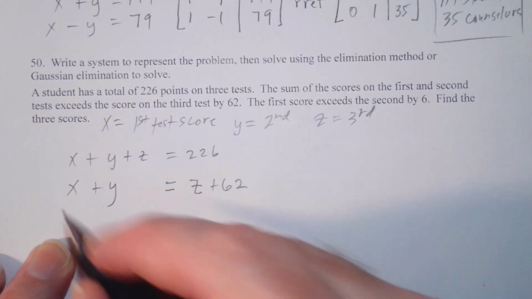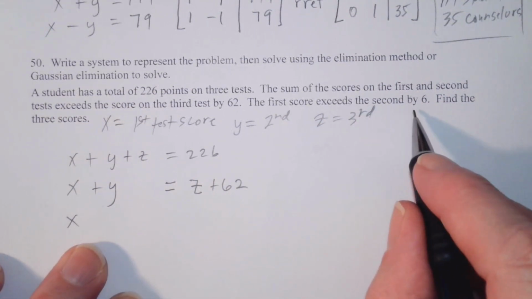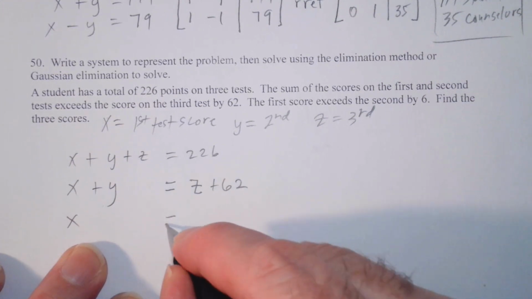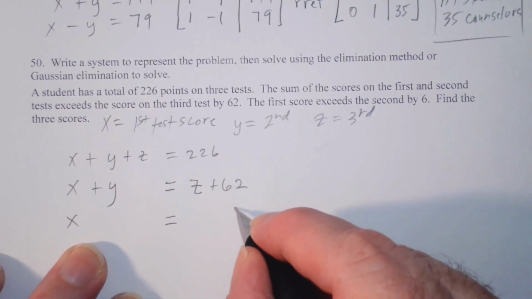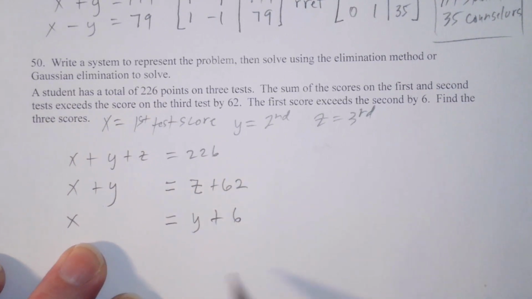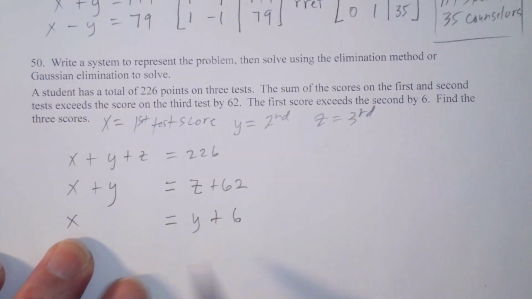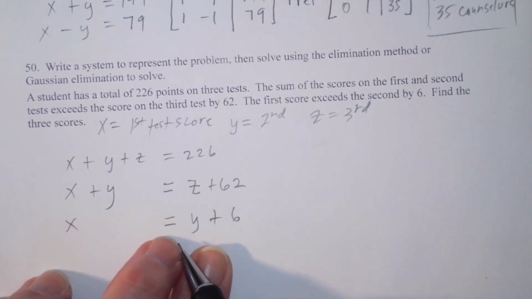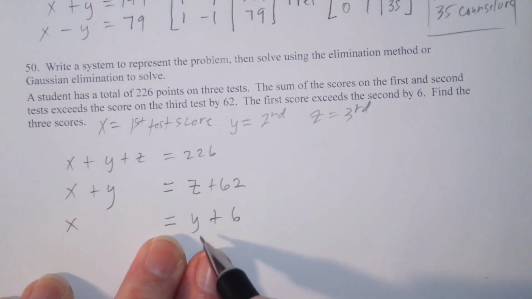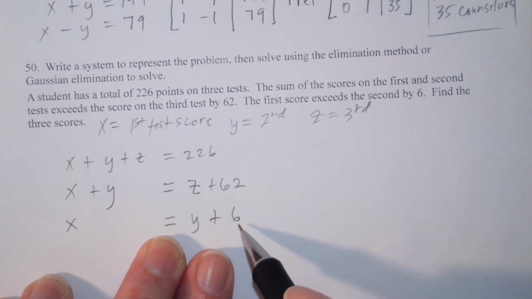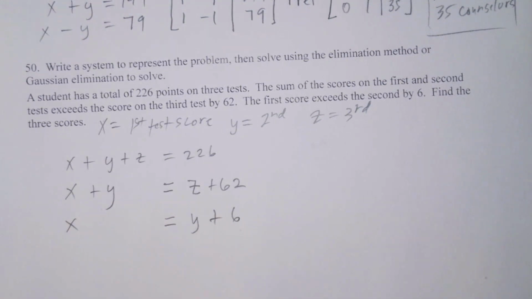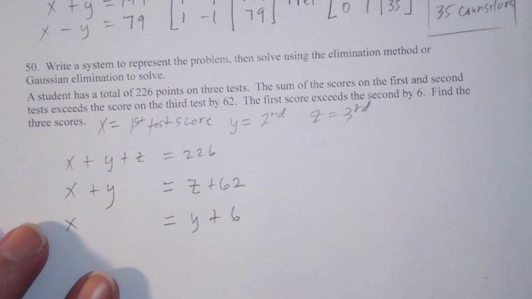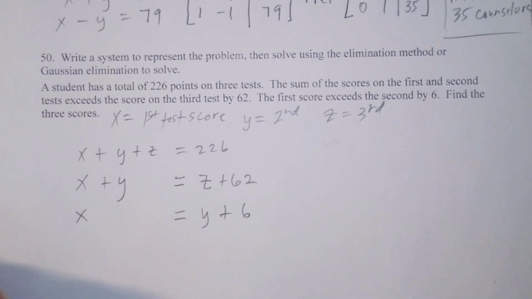The first score, that's X, exceeds the second by 6. So it is basically 6 more than the second. So the first score exceeds the second score by 6. Again, it's basically this score is more than the second test score by 6, or 6 more than the second test. All right, again, I encourage you to read it. Try to be comfortable with that translation.